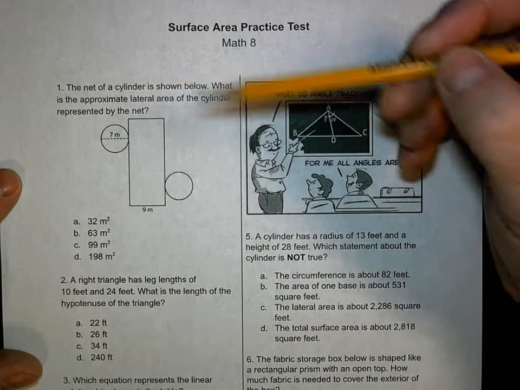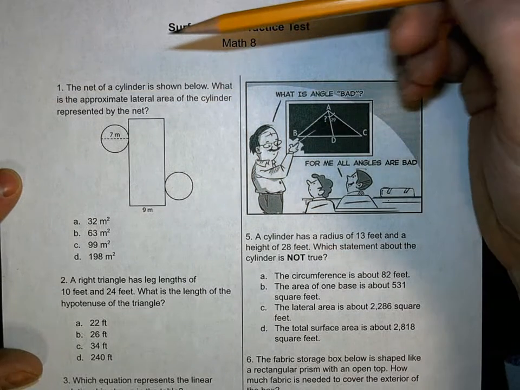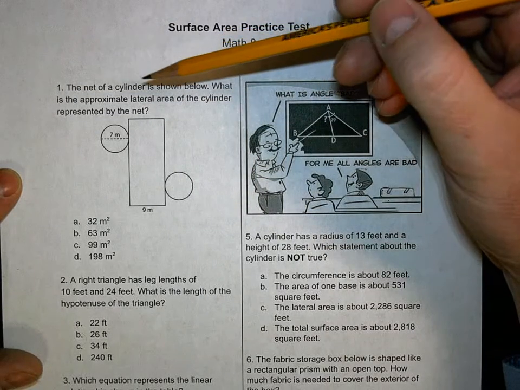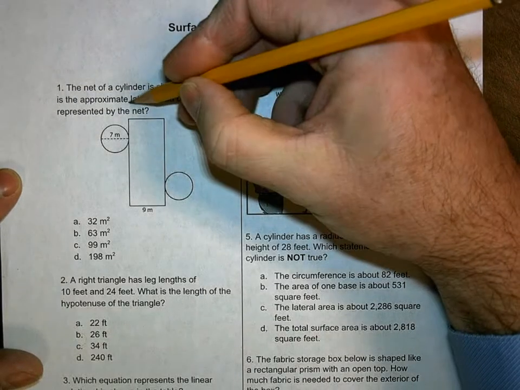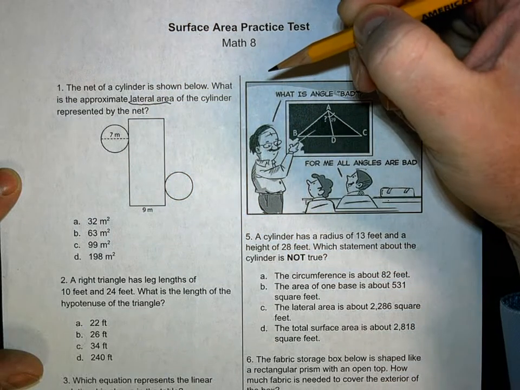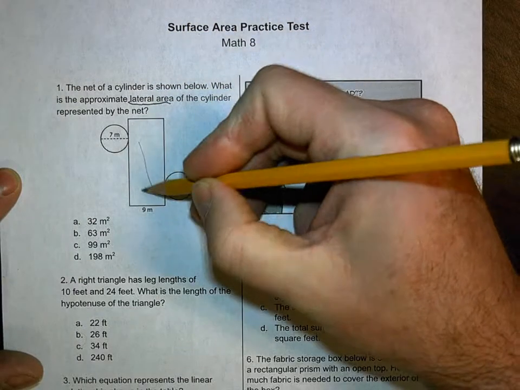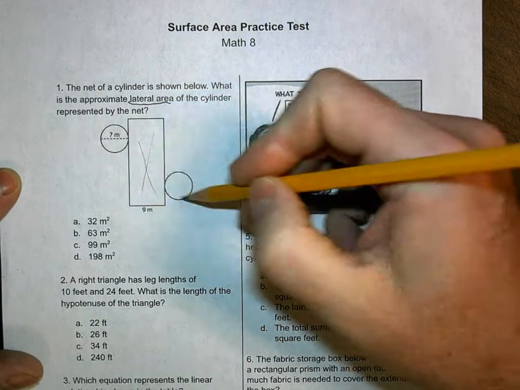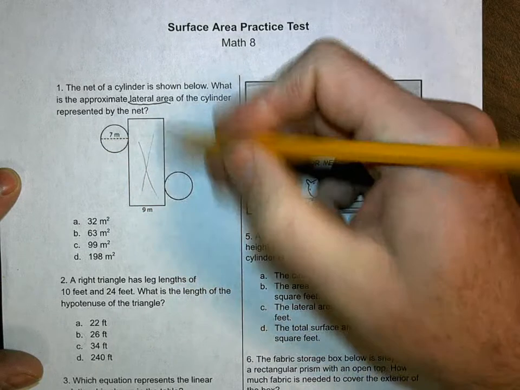So let's begin with number one. This says the net of a cylinder is shown below. What is the approximate lateral area? We're looking for the lateral area of the cylinder represented by the net. Lateral area is just this big area here. It's not these two sides. These are the bases. So lateral area.